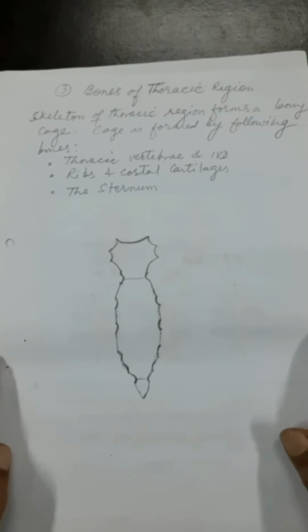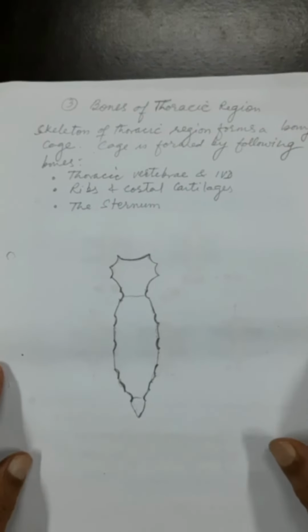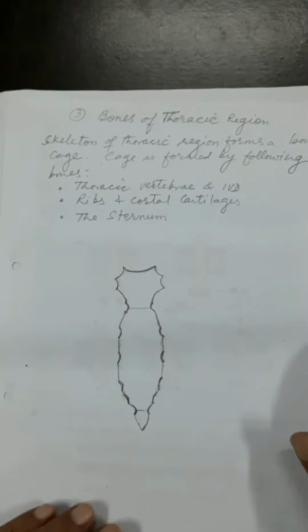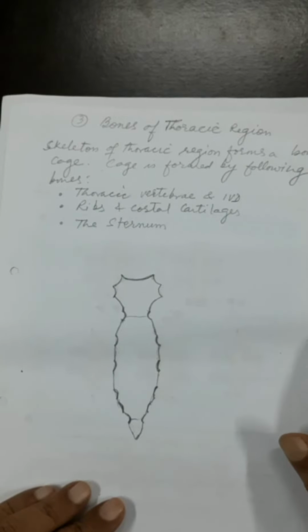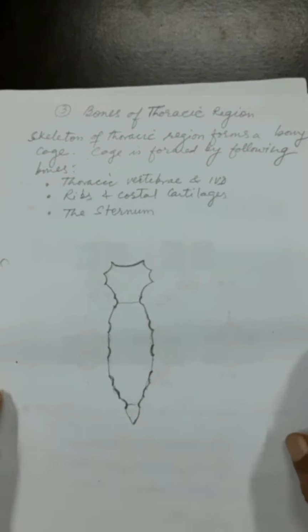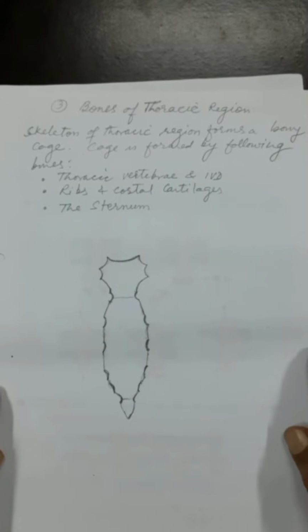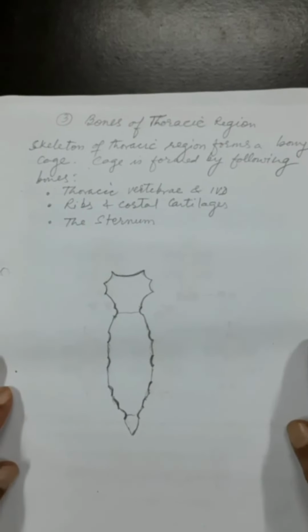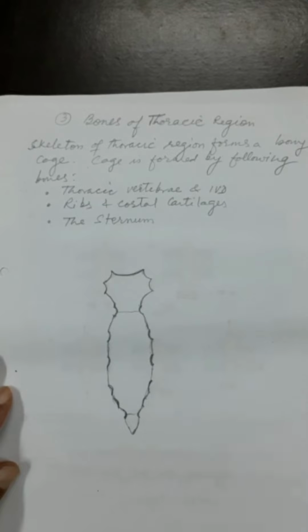Good morning, students. After learning the vertebral column in the first video on thoracic skeleton, we have learned the second video on the typical feature of a vertebra, and this is the third video in the thoracic regions, on the osteology of the thoracic region. Now in this short video, we will learn about the bones which form the thoracic region, and then we will come on to the description of the sternum.